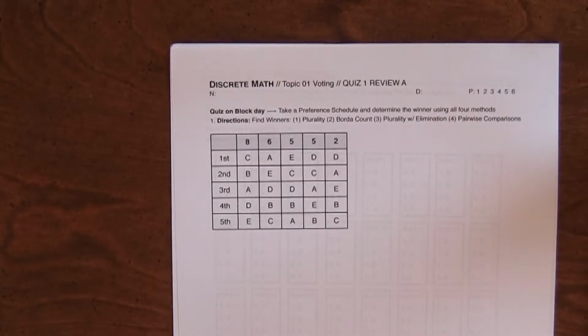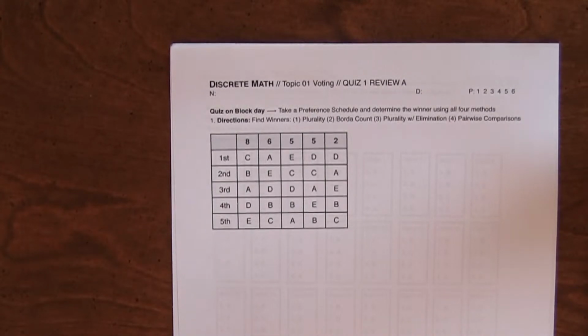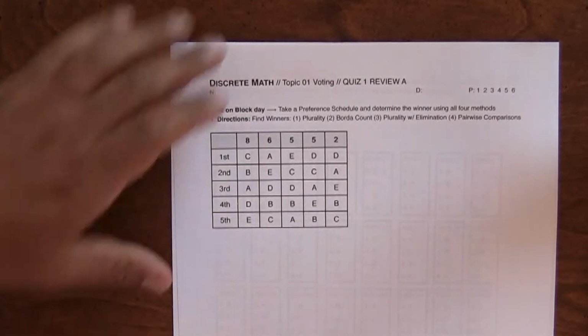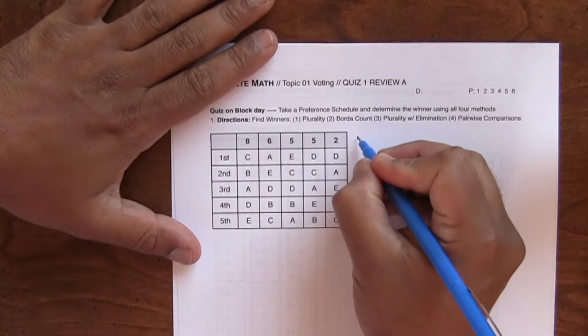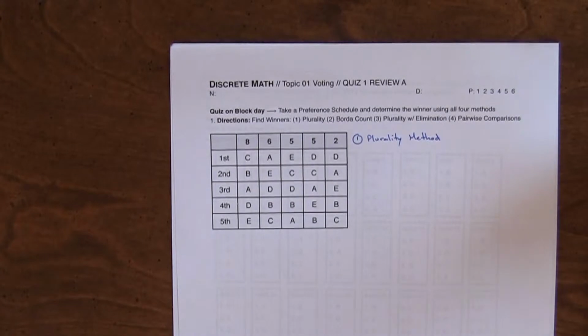Here we go. We've got a little quiz review. This says that we just need to use the 4 methods to decide who wins, but what I'm going to do is rank them. That way it'll get you fully ready for your test. So step 1, or method 1, is the plurality method. With this one, we just want to figure out who has the most first place votes.